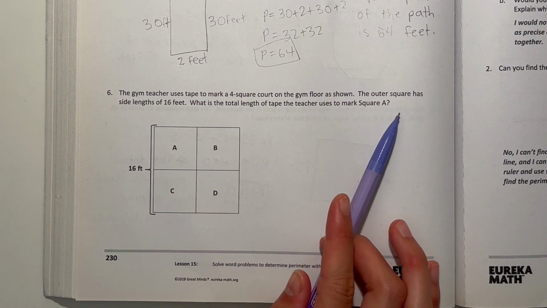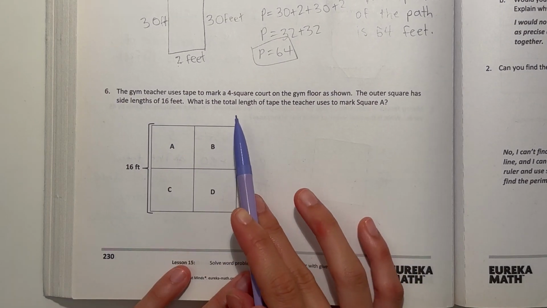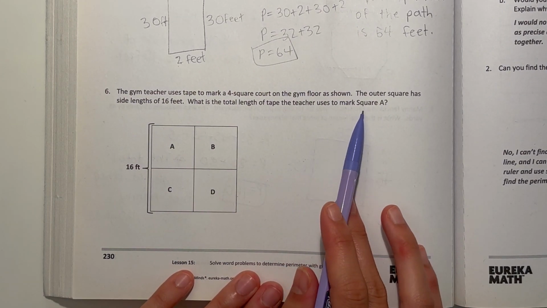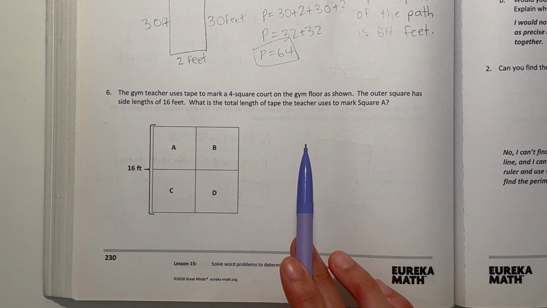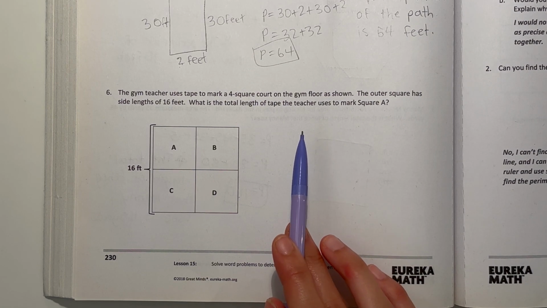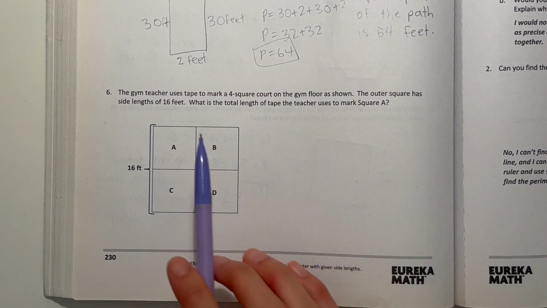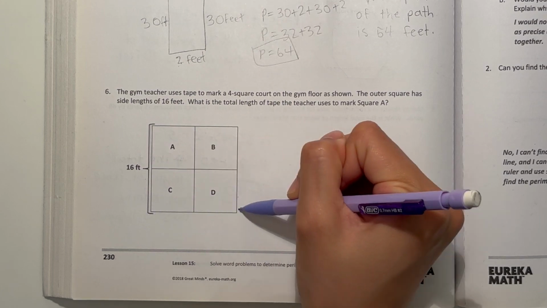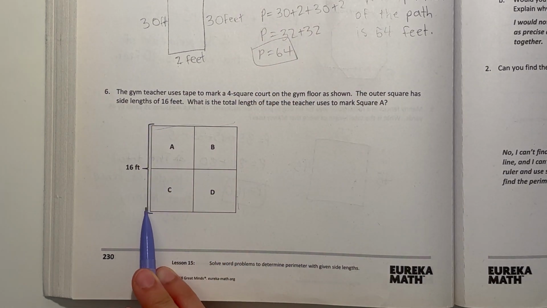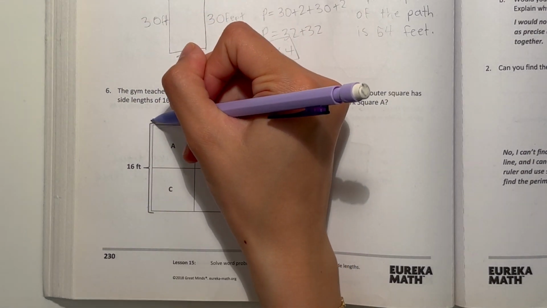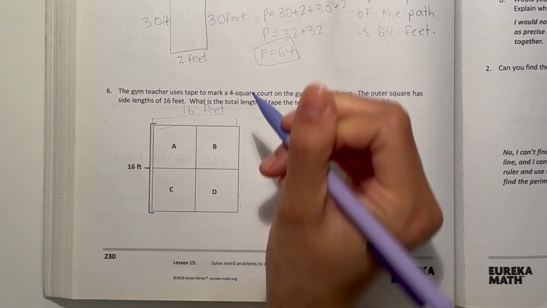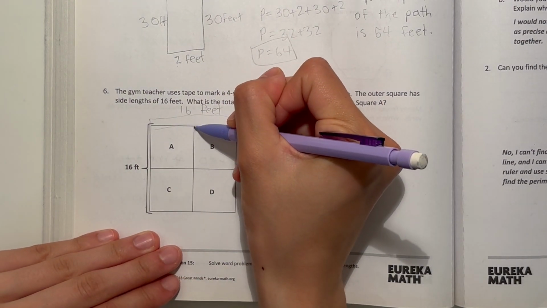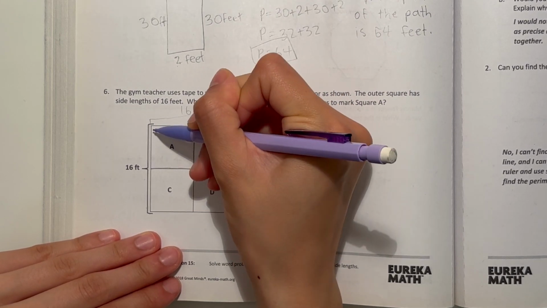And number 6, the gym teacher uses tape to mark a 4-square court on the gym floor as shown. The outer square has side lengths of 16 feet. What's the total length of tape the teacher uses to mark square A? Alright, this one's a little tricky at first if you read it, but if you really think about it, it's actually pretty simple. The outer square, the whole square combined, has a side length of 16 feet. So we want the perimeter of square A.